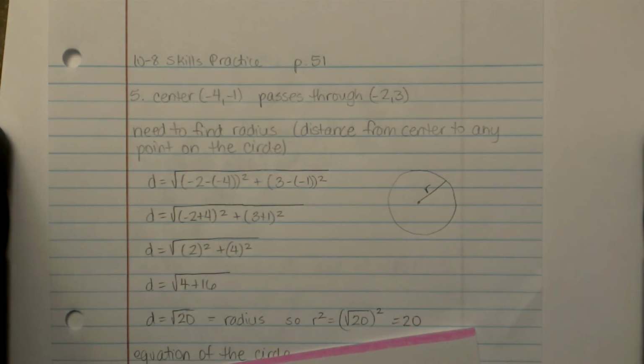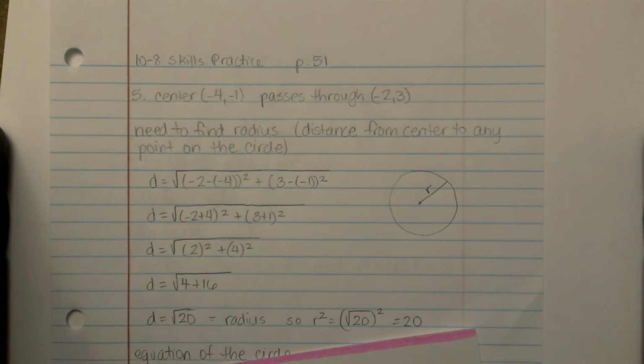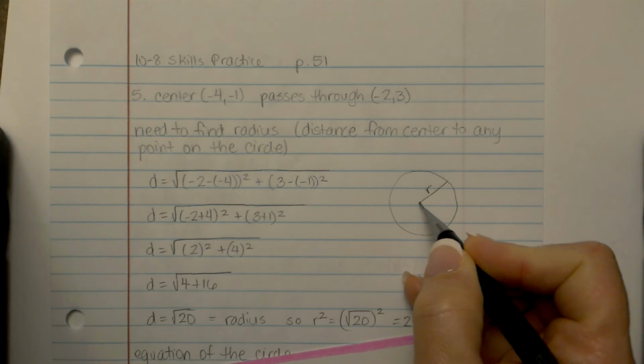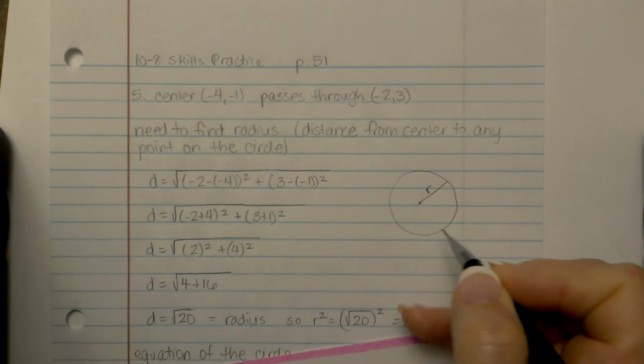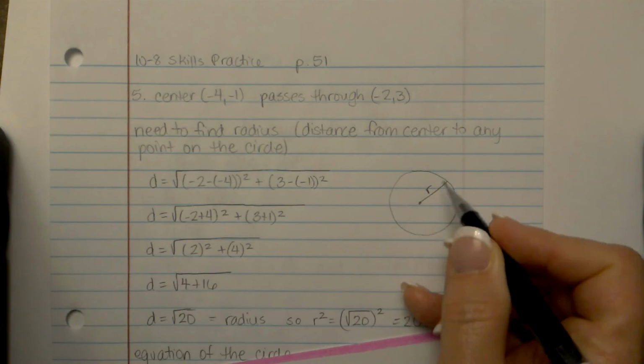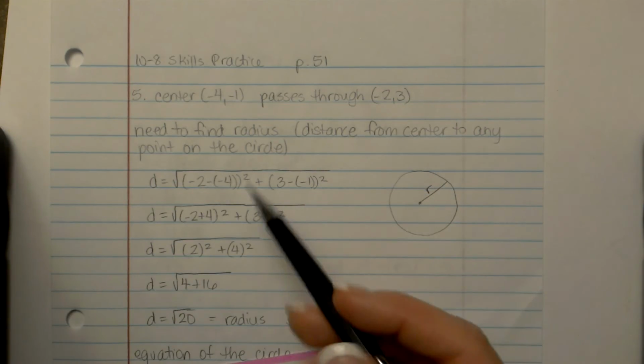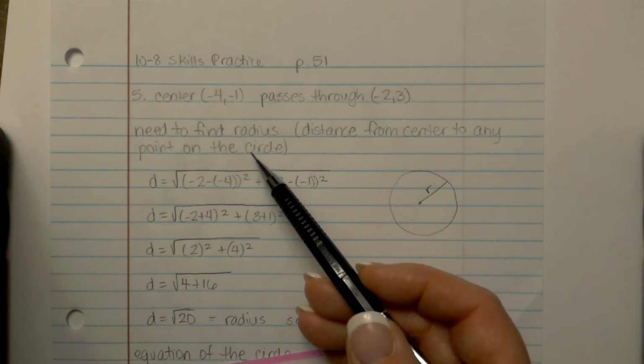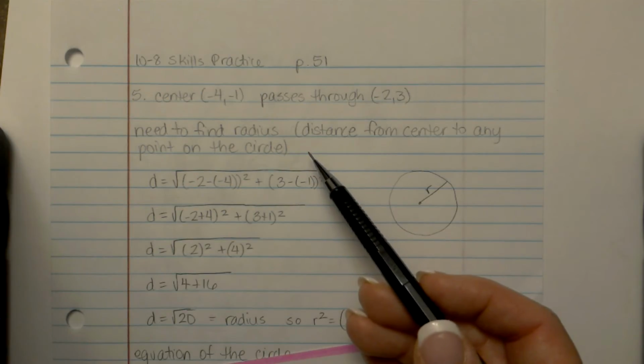All right, let's look at number 5 on that same page. It gives us a center of -4, -1, and it says that it passes through -2, 3. Well, that's not really a radius. But one thing you do know about the radius is that the distance from the center of the circle to any point on the circle is the radius. So since you need to find the radius in order to write the equation of the circle, you're going to need to use the distance formula.